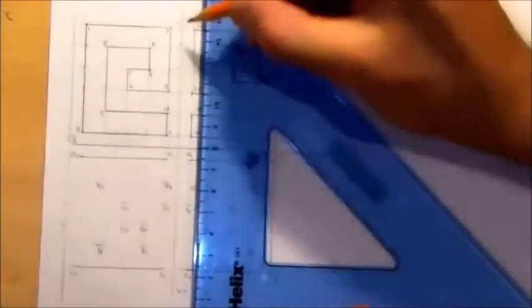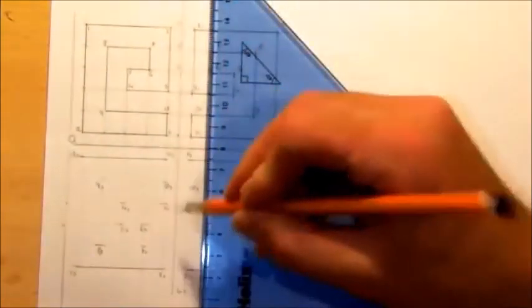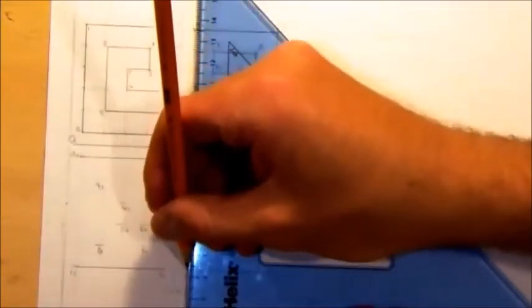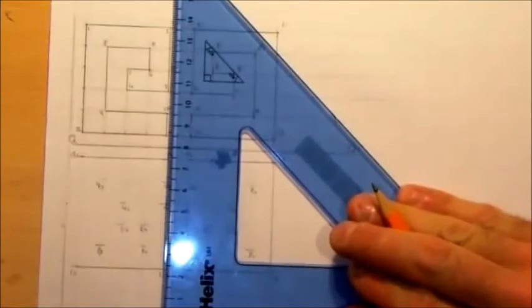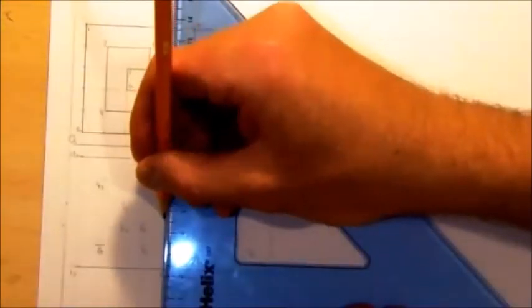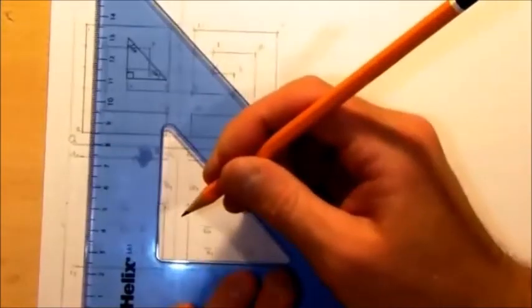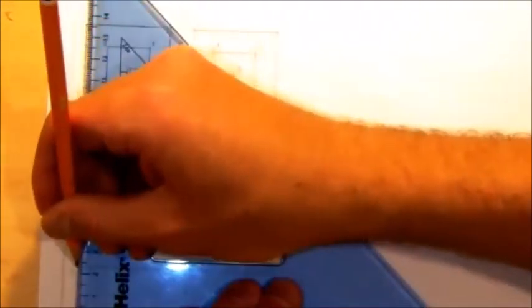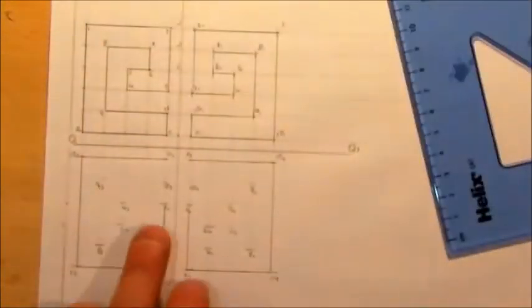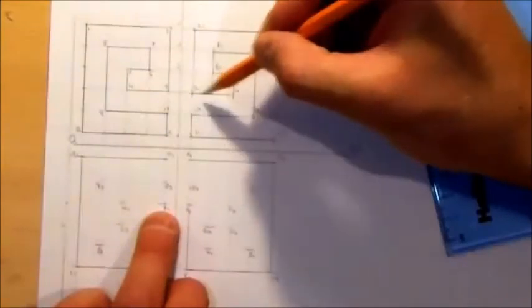Here we don't have a full line, so it's going from number 2 to number 3. So there's 2 going to 3. So over here we've got 2 going to 3. So up here we've got number 3 goes to number 4.